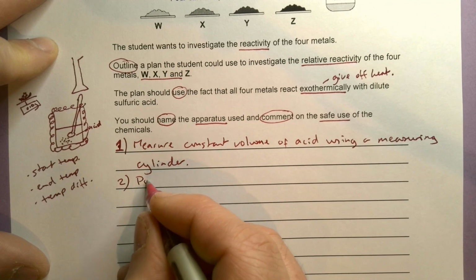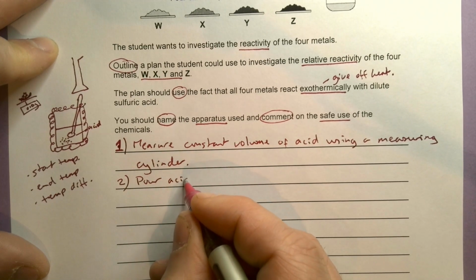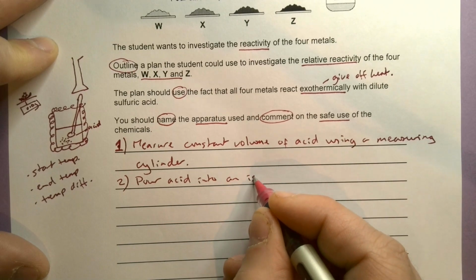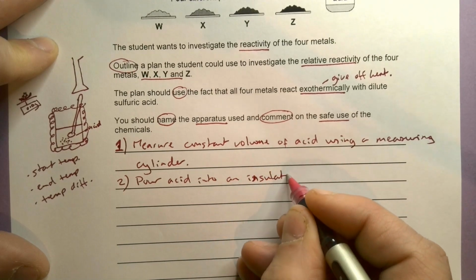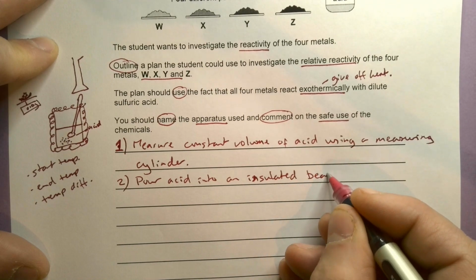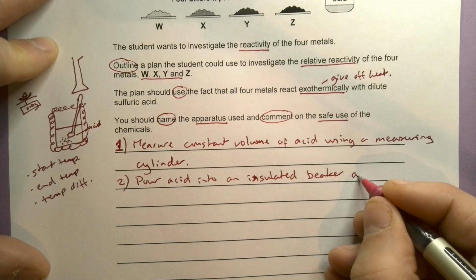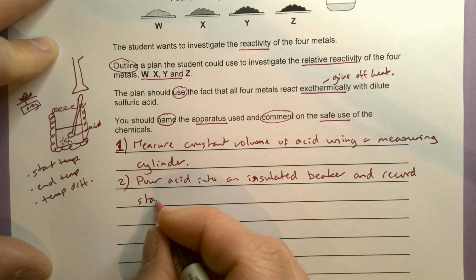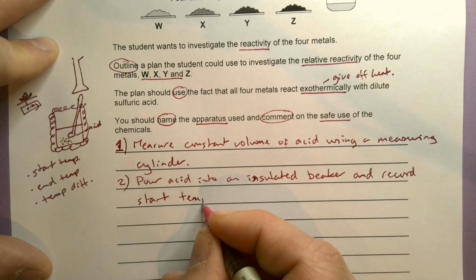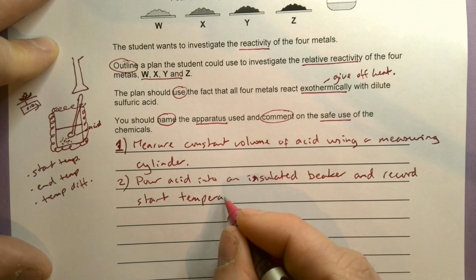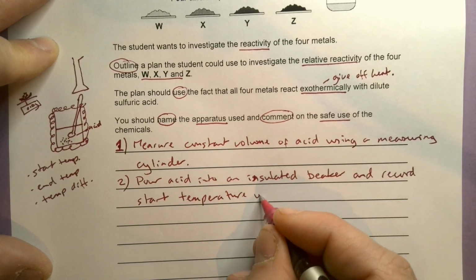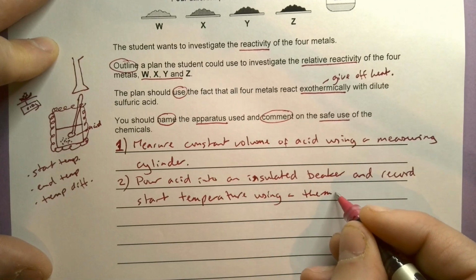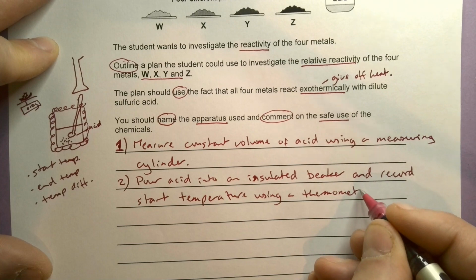I'm going to pour acid into an insulated beaker and record start temperature. Now, because I want to make sure I get that mark for using apparatus, I'm going to say how I record the temperature, using a thermometer.